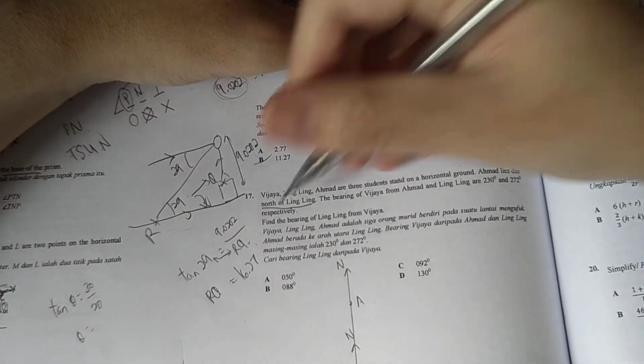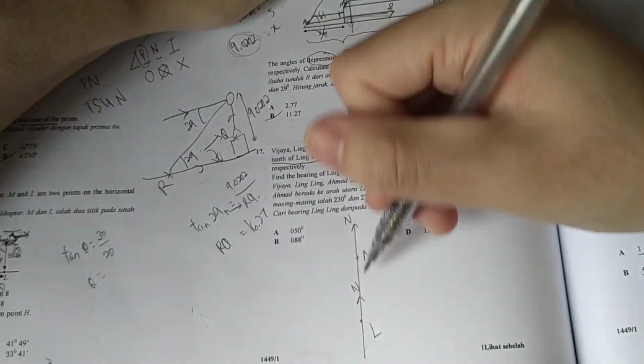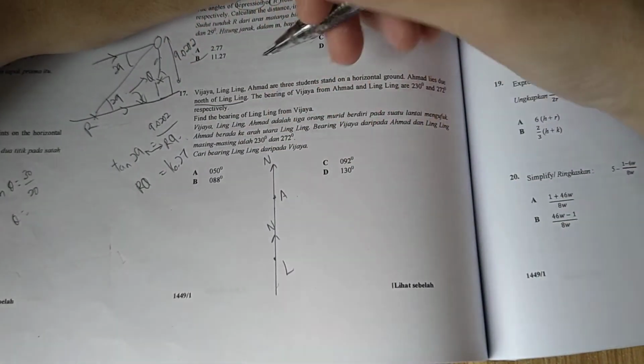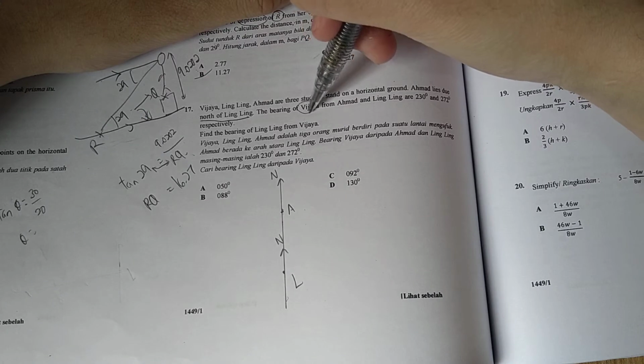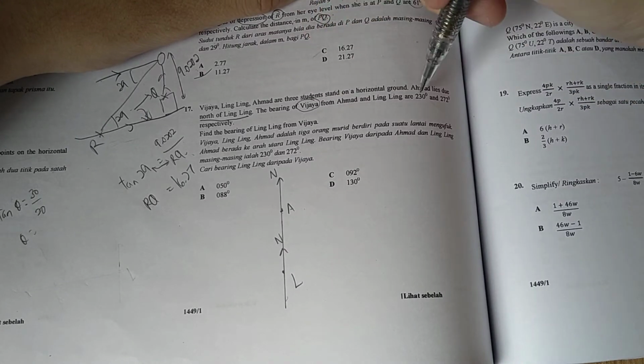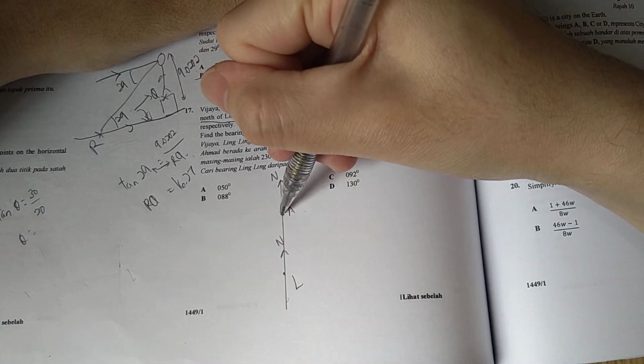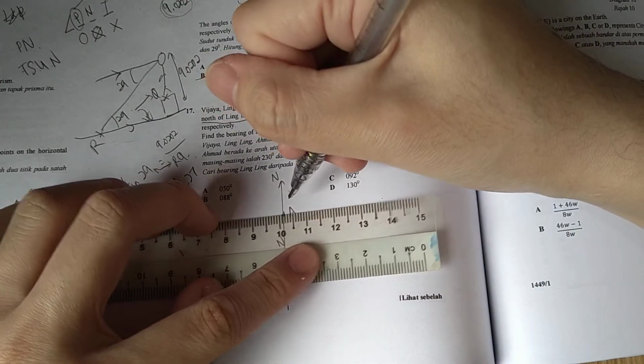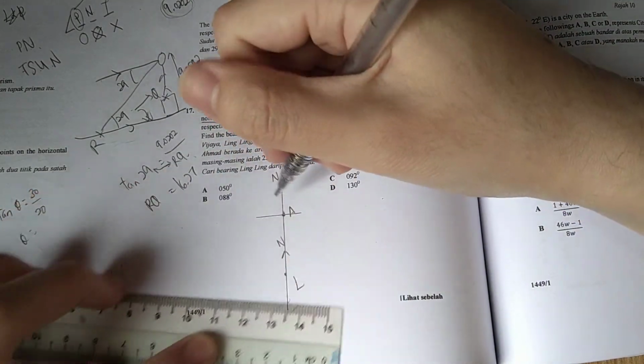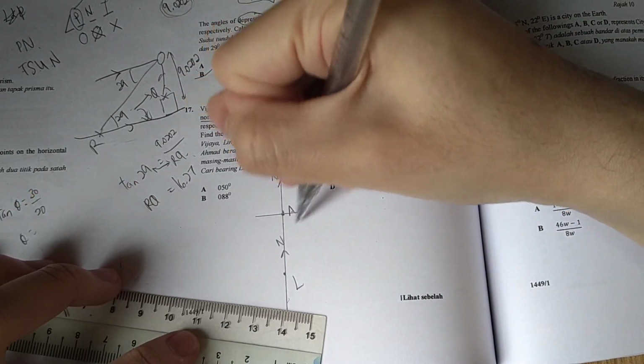So Ahmad lies due north of Ling Ling. The north of Ling Ling is pointing towards Ahmad. And then the bearing of Vijaya from Ahmad is 230. So I should draw a cross here actually. So where is Vijaya? Which quadrant?